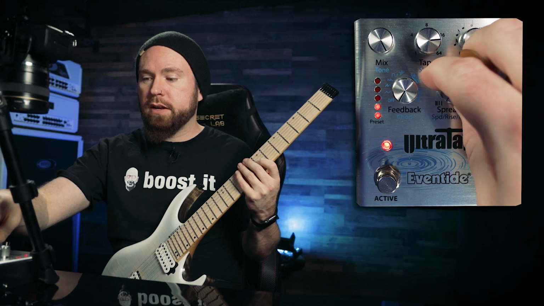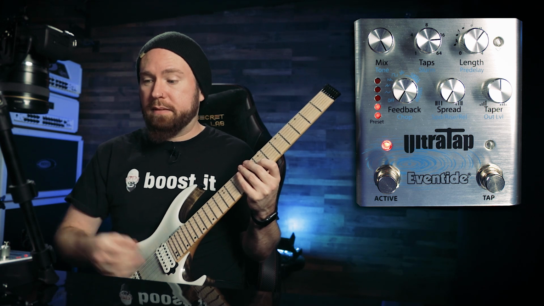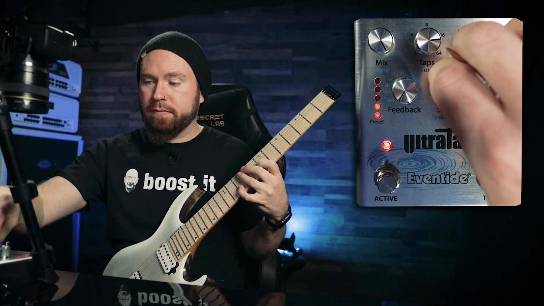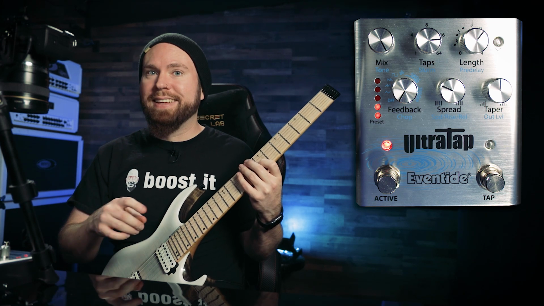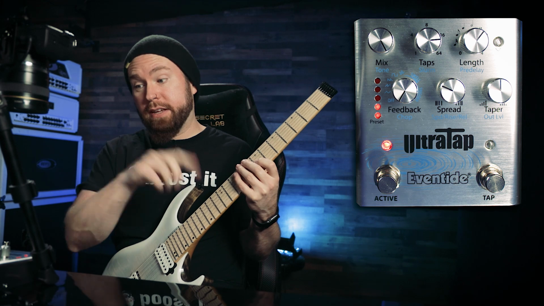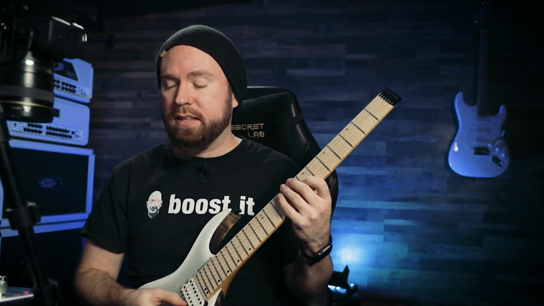If we turn the spread all the way to the left, then they're coming back very differently. They kind of slow down if it's over to the left, or they speed up if it's on the right.